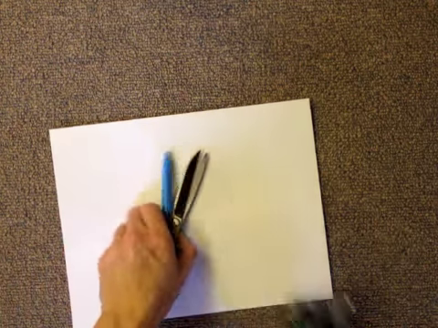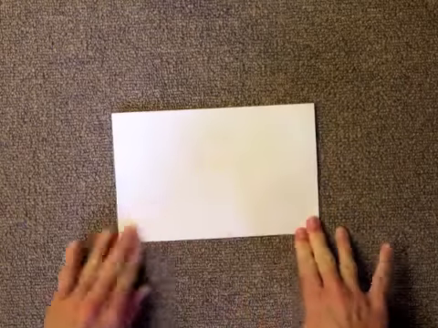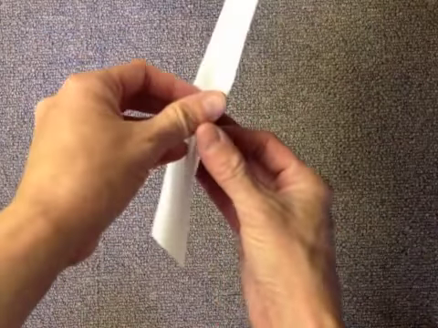The first stage is called cleavage. You're going to represent cleavage by folding the paper in half. This is where one cell becomes two.